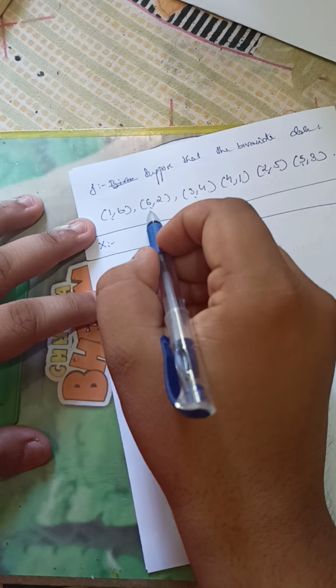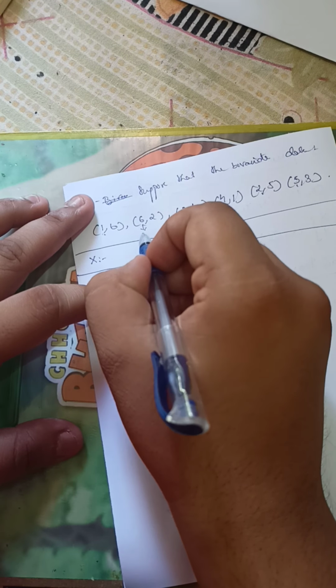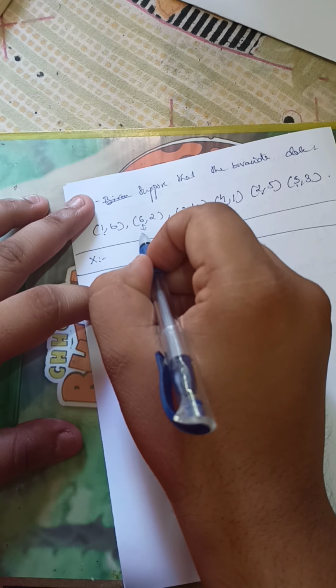Below this we rank them. Six is the highest among all, so I rank it as 1.